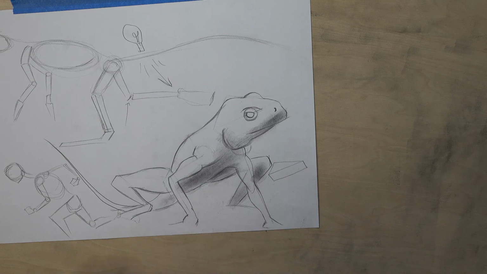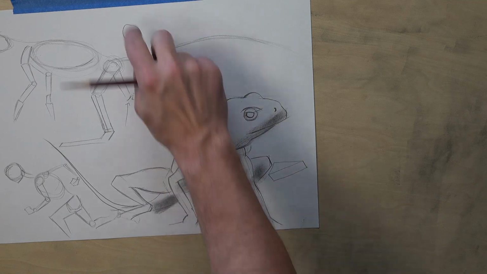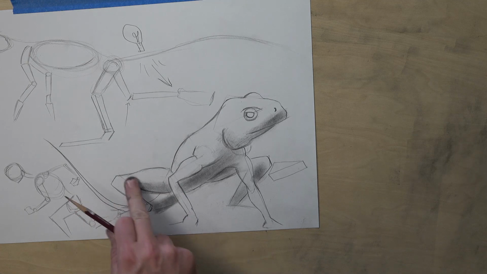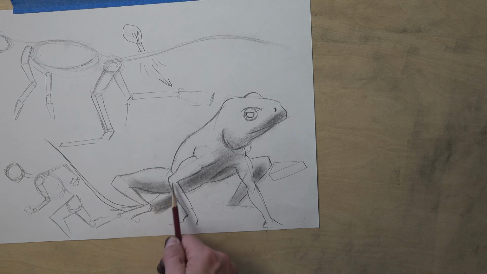Then the underside of his tail is going to be in shadow because the light's coming from here and it's hitting his back. If I think of this right here as being an egg, and if you ever have questions about any of these things, if you go on my website, Classical Art at Home, you'll see that I teach you how to shade an egg just like this.